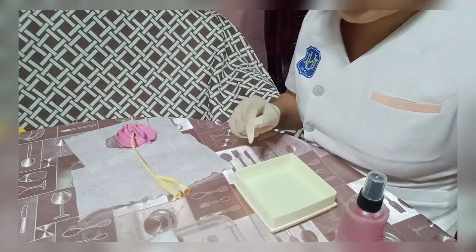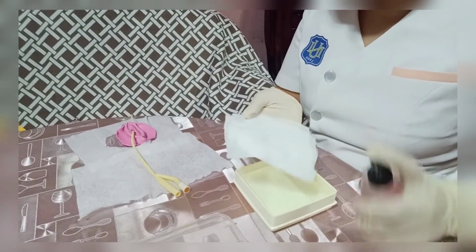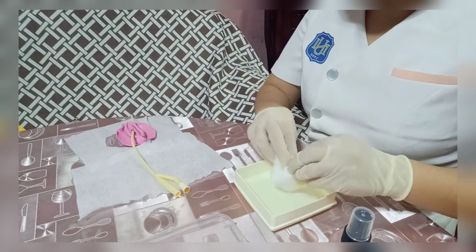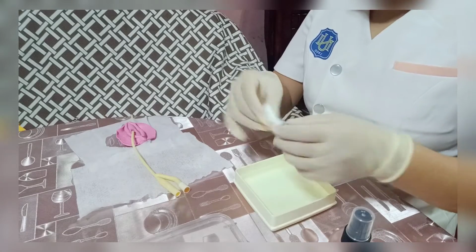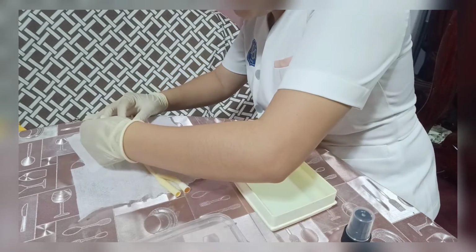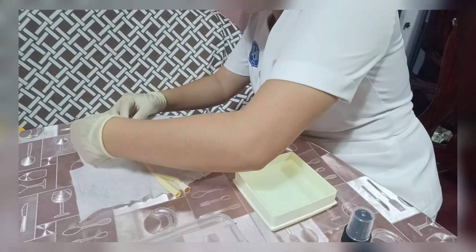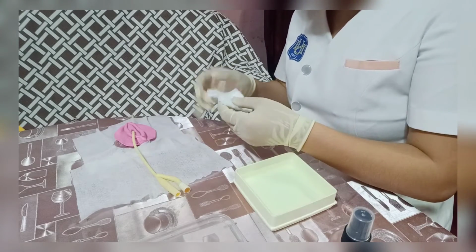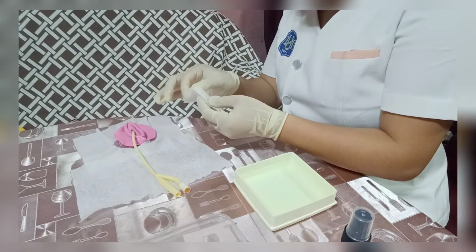Let's get a washcloth, then put soap. Clean the labia, and one side of the washcloth is used each stroke. Let's fold, then clean the other side.